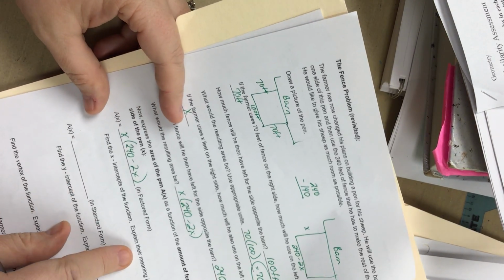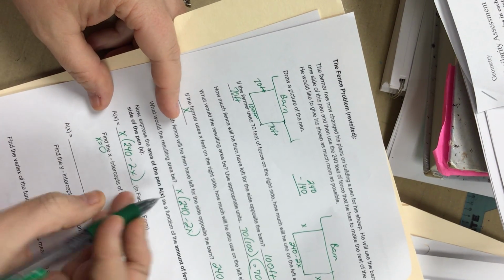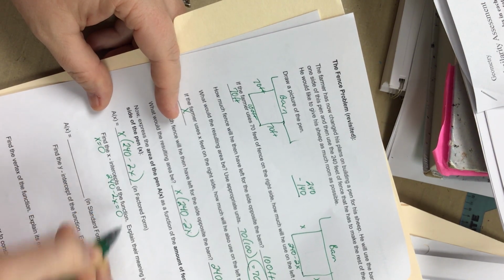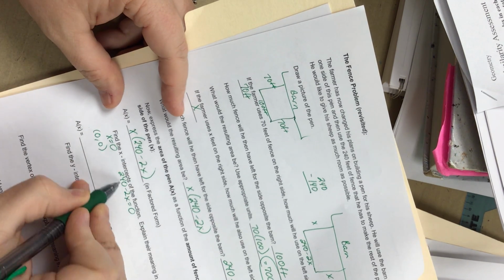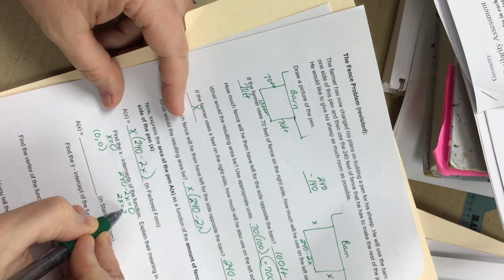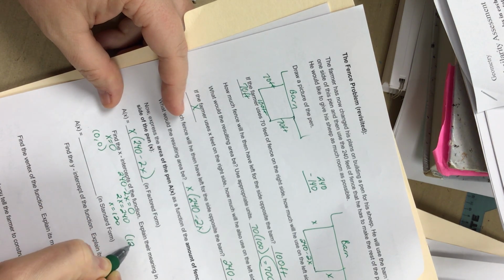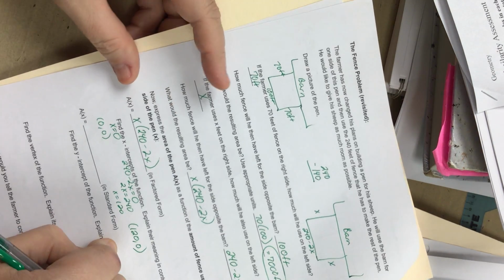So my x-intercepts, again, we're going to set each factor equal to 0. So x equals 0, or 240 minus 2x equals 0. So in this case, we'd have 0, 0. And in this case, we're going to have 2x equals 240. So x again equals 120. So it would be 120 comma 0. These are going to be the same meaning as we had in the front.